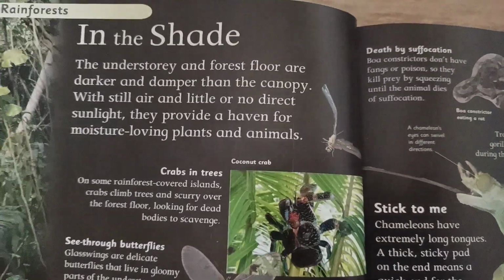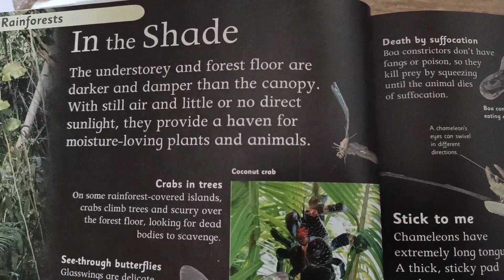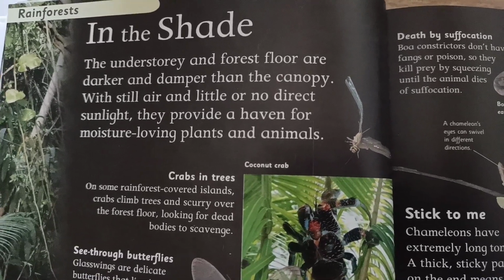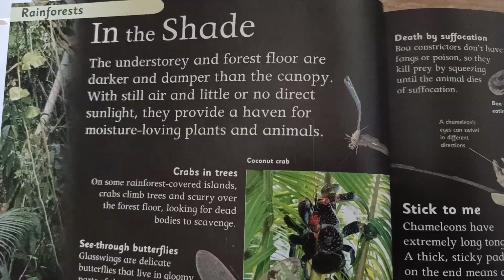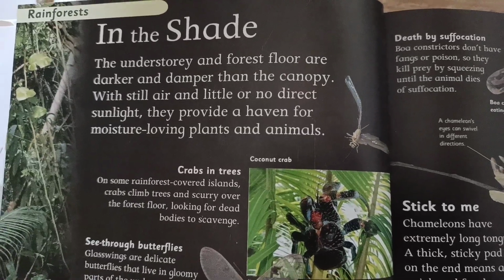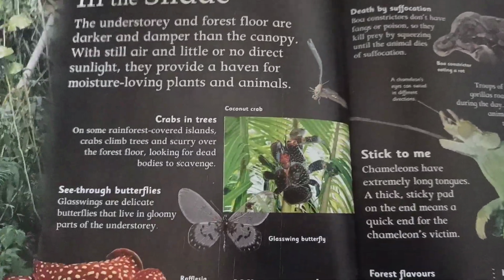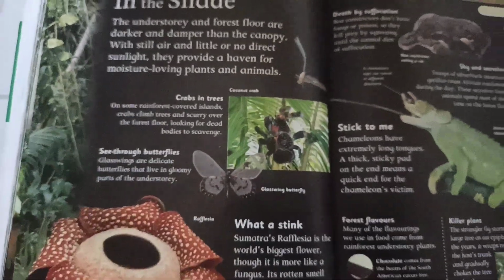In the shade. What do we have in the shade? The understory and forest floor are darker and damper than the canopy, with still air and little or no direct sunlight. They provide a haven for moisture-loving plants and animals. As we all know, plants grow well in damp and hot environments, so you will see a lot of plants here.